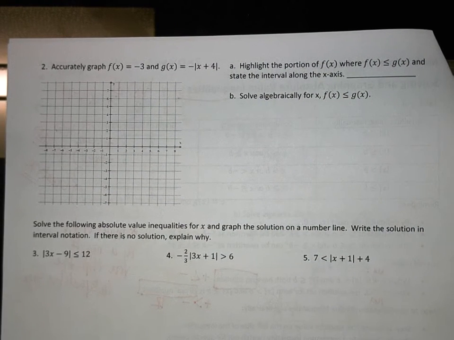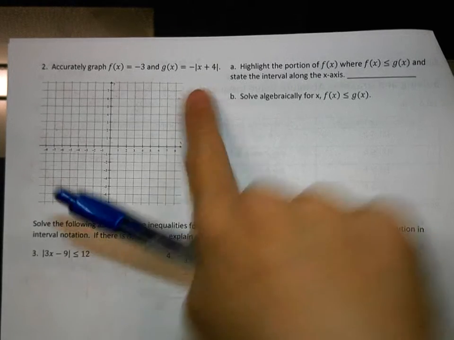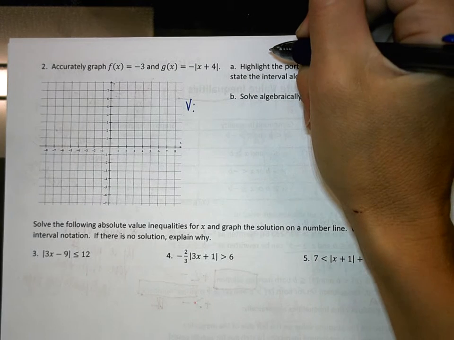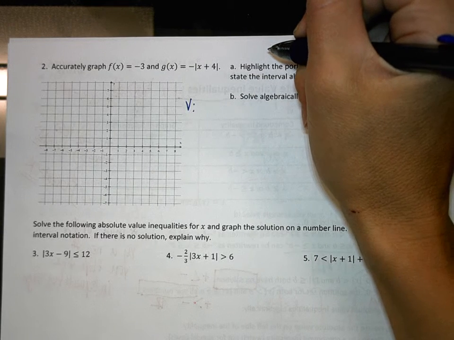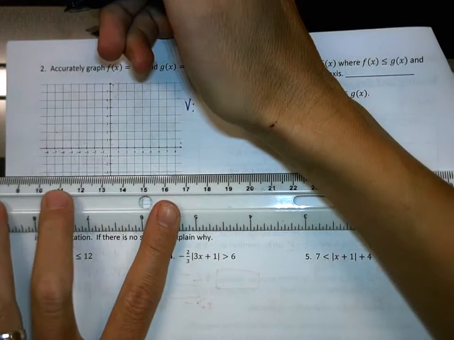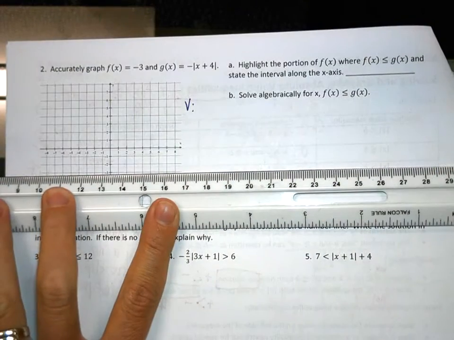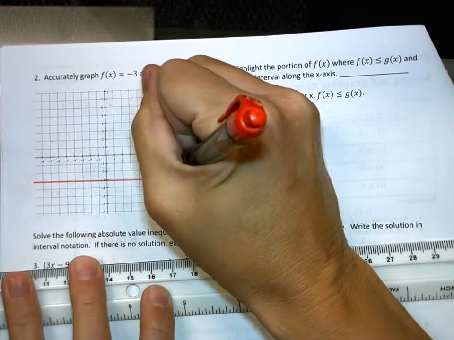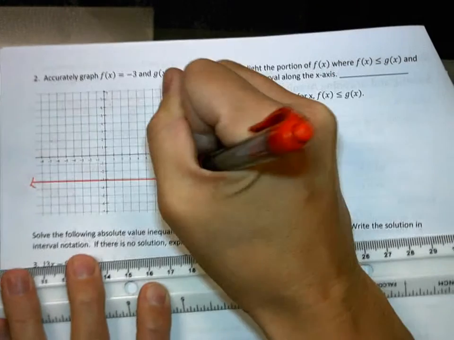All right, so we're gonna start by graphing. When I'm graphing g of x, what is my vertex? Negative 4. Okay, if we can do f of x first. We're just gonna do a line at negative 3, right? For my f of x equation. And remember, it's a good idea to always label these. So this right here is f of x.